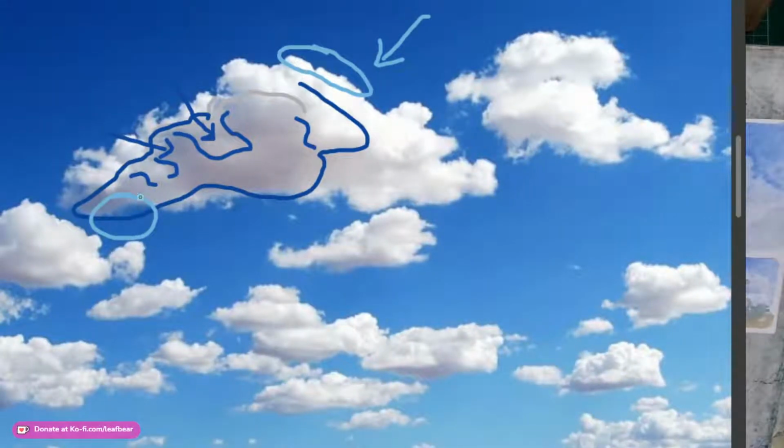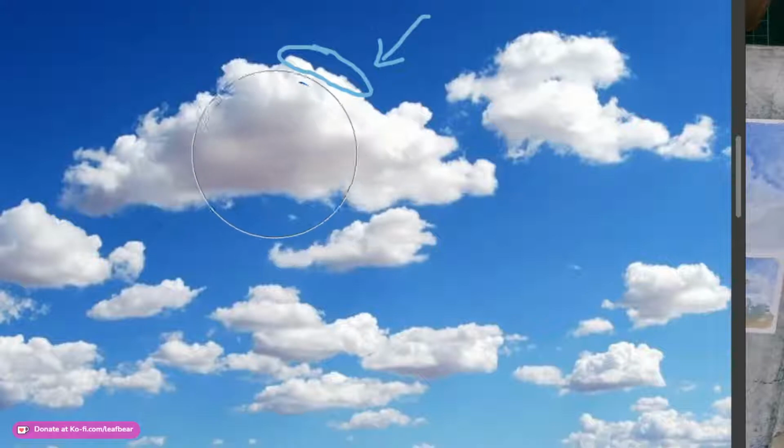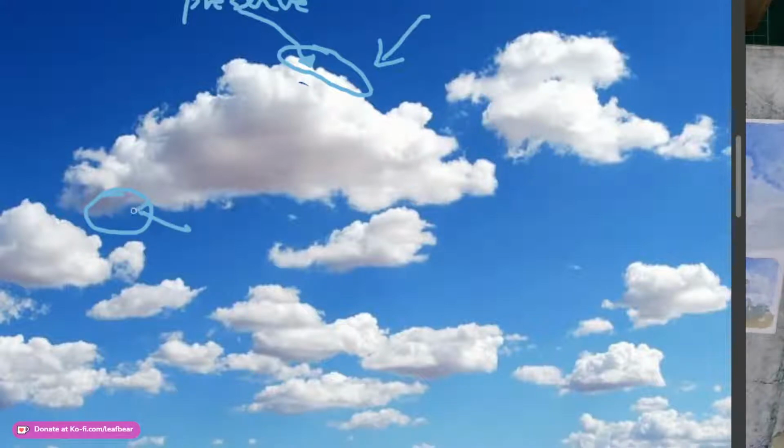If you compare these two parts, let's delete this. Right. You can see the contrast is much higher here where the light hits on it. And this white would be something that we would like to preserve. Preserve this white. For this part, you would probably need hard edges. I hope you are able to read my handwriting.